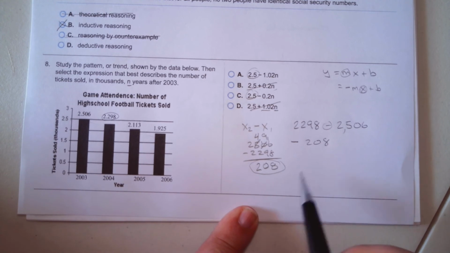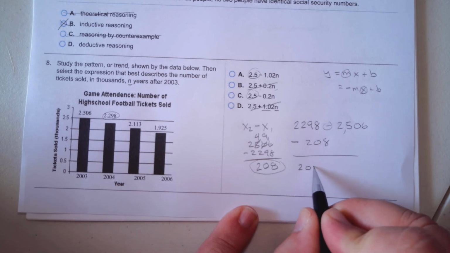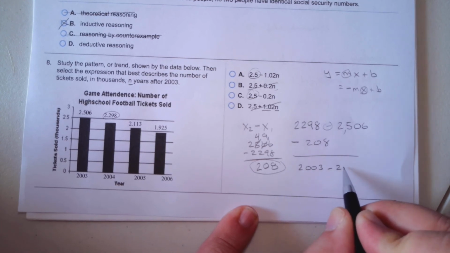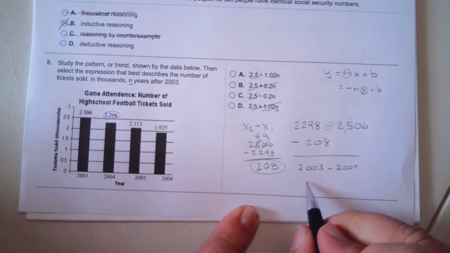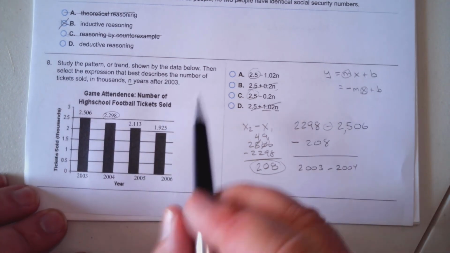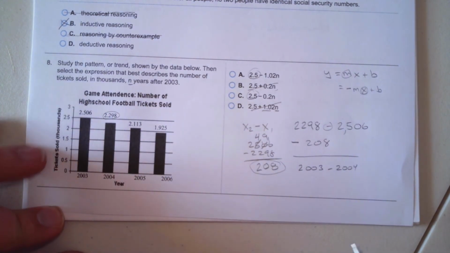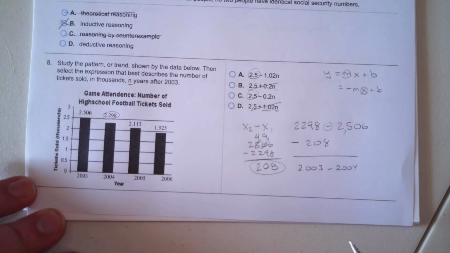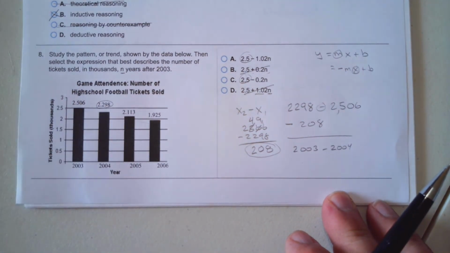And it's going from 2003 to 2004. So that's 1 year. So the pattern of the number of tickets sold in thousands is, let me see what the question is.